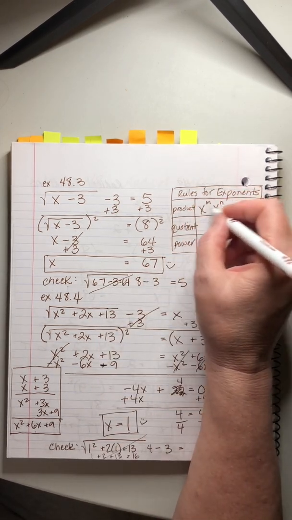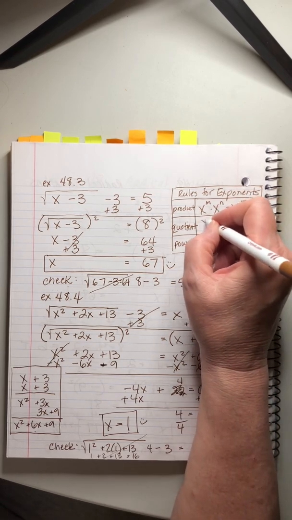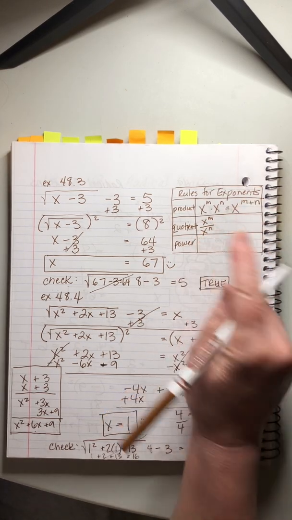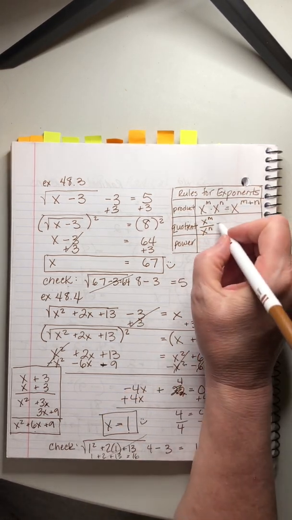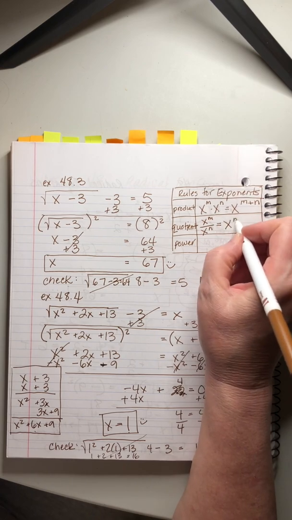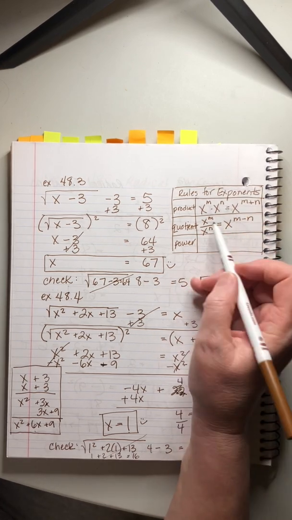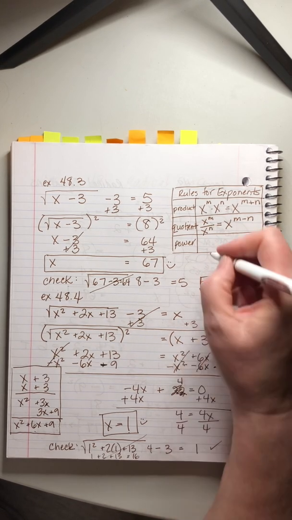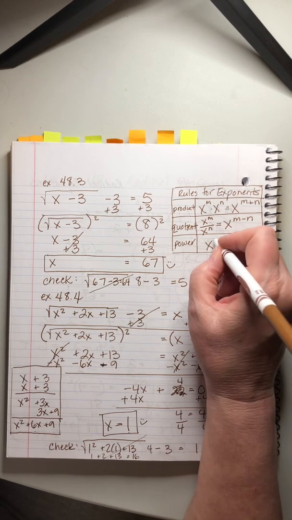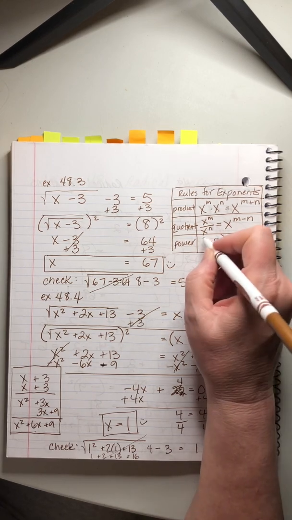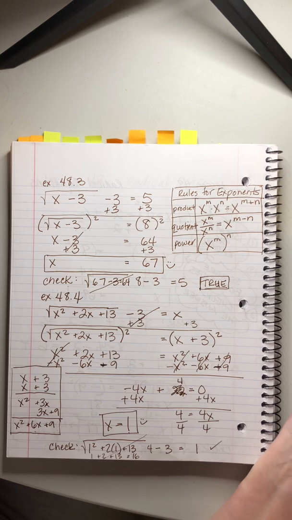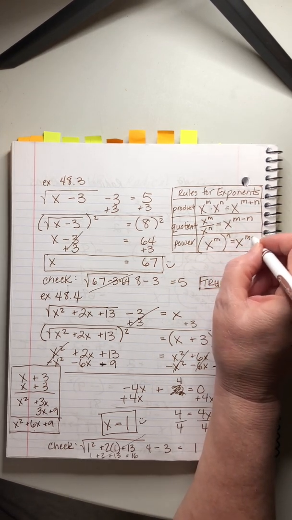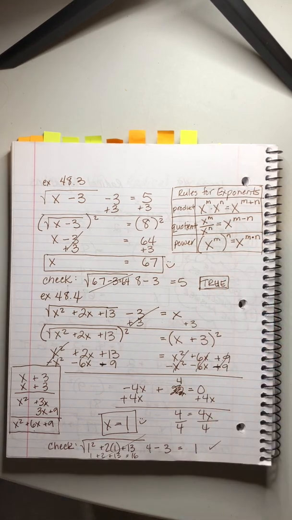Product rule, because product implies multiplying. Quotient rule, if you're dividing, or what I would say, you just have a fraction, right? You subtract. Exponent on the top minus exponent on the bottom. There it is. Power rule, you have a base. It's already being raised to one power, and now you have to raise it to another power. Now we multiply the 2 exponents, all right?